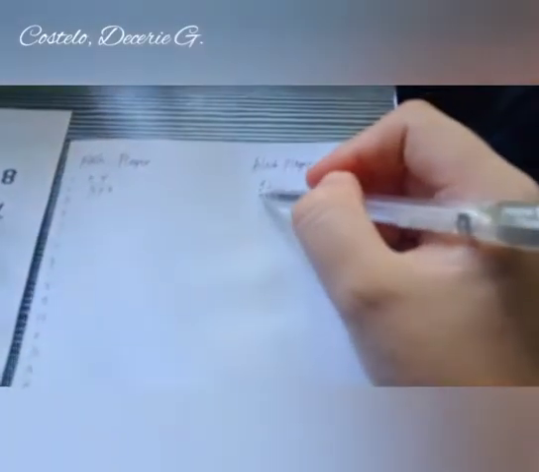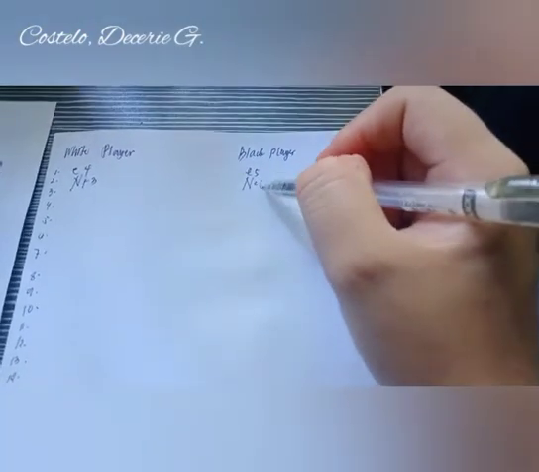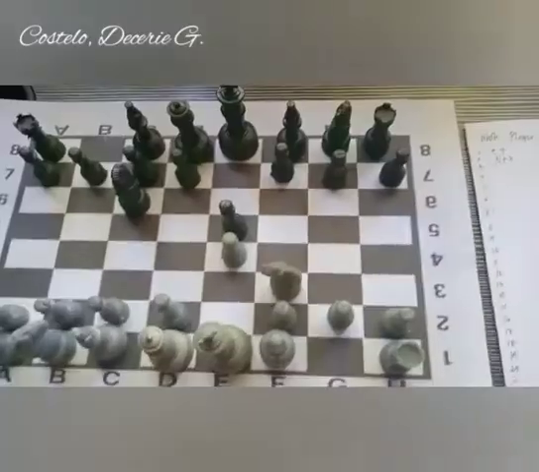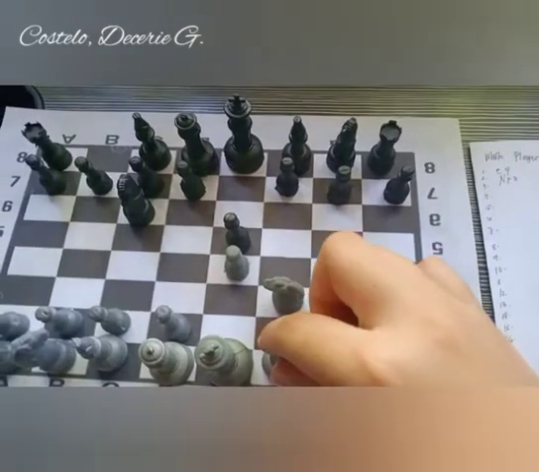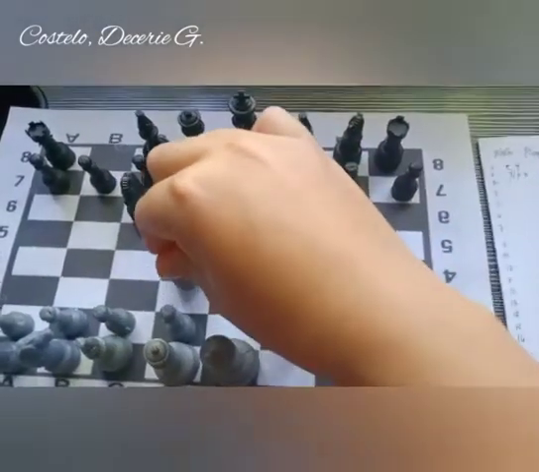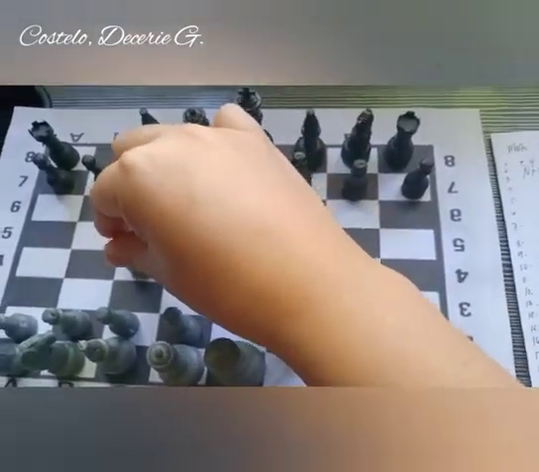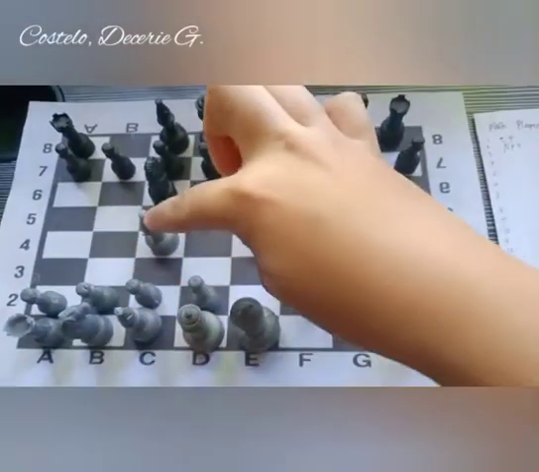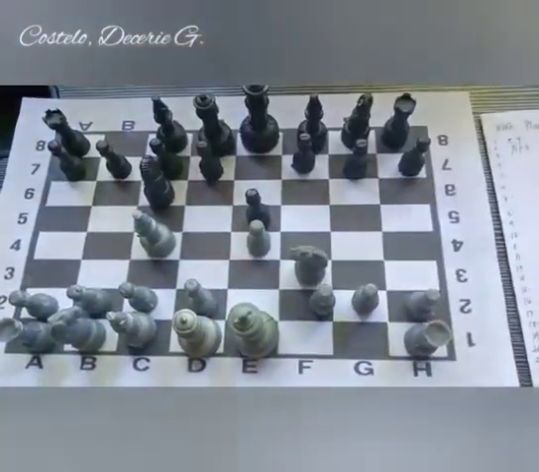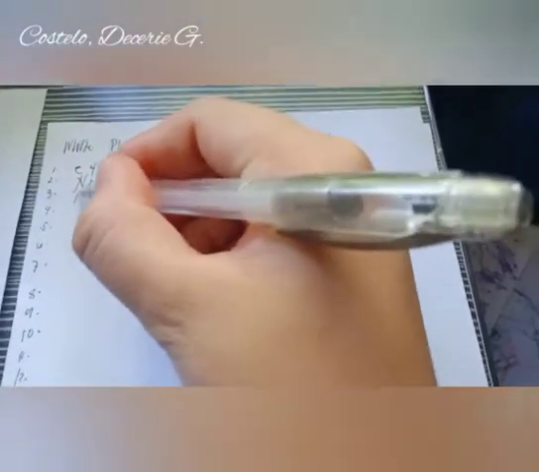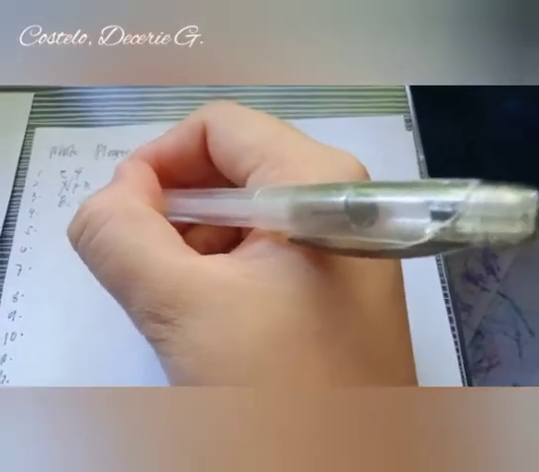So we are going to write N, C6. Next, bishop goes to C4. The initial of bishop is B, so B, C4.